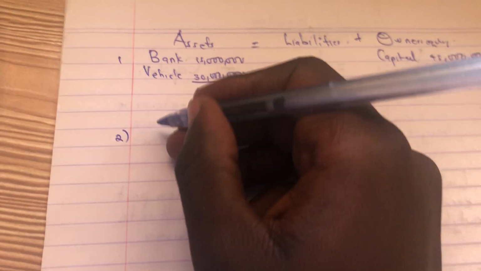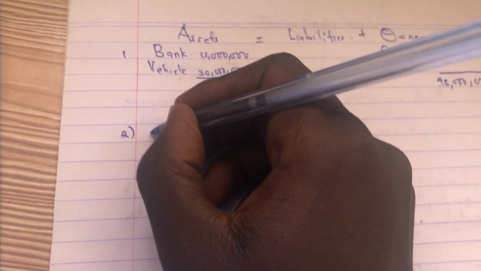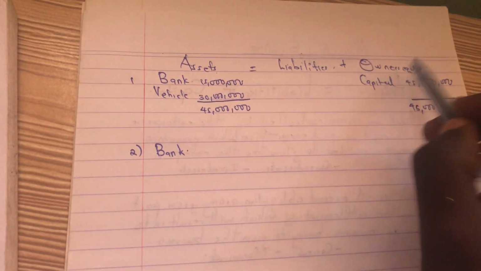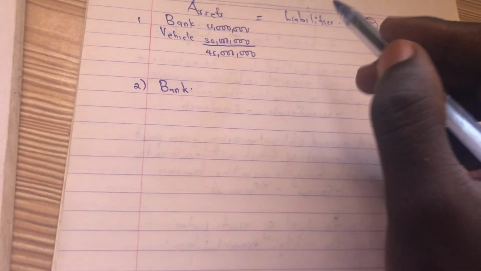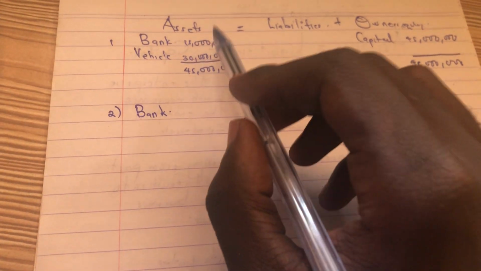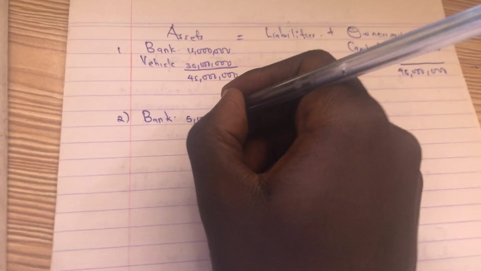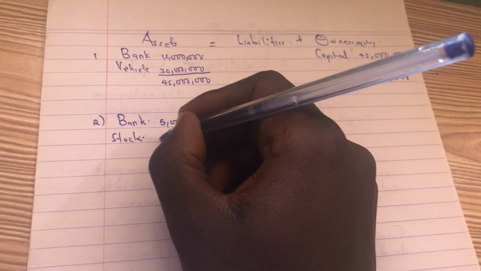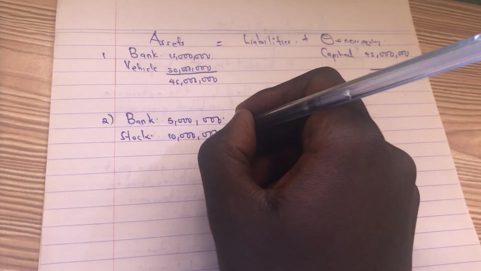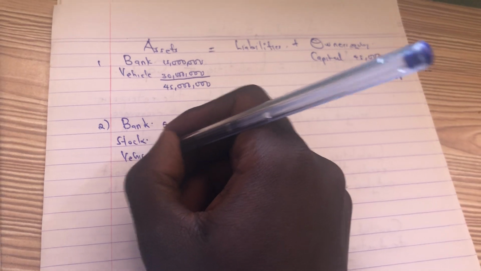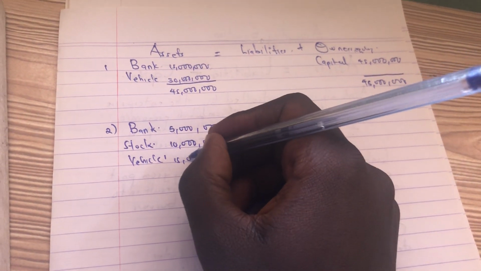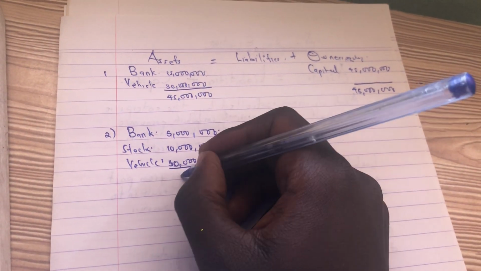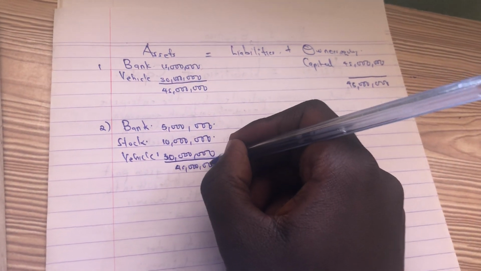So that means if we are to do that, the bank actually, in this case, because these are assets equals to liabilities plus equity, since he purchased Mabati at 10 million, it will reduce the 15 million by 10. Are we together? So the bank will remain 5 million. And we shall have stock now, which is the Mabati, at how much? At 10 million. But we also have our vehicle, which was at 30 million. So giving us 45 million. But still, this should be equal.